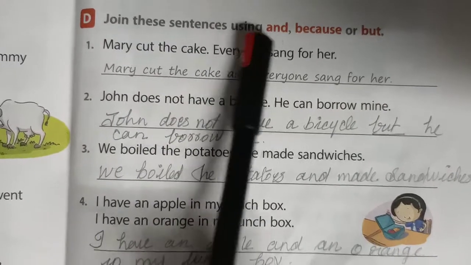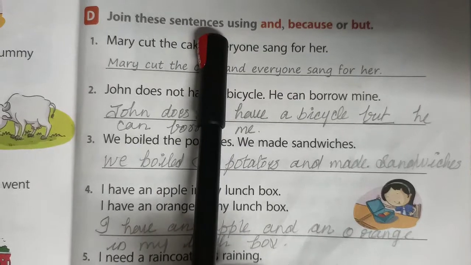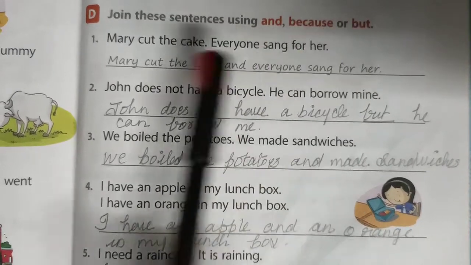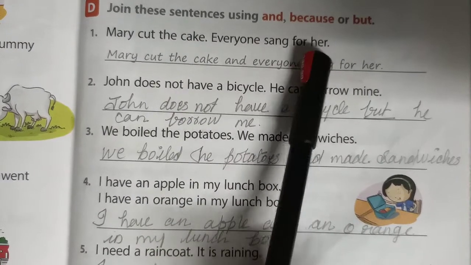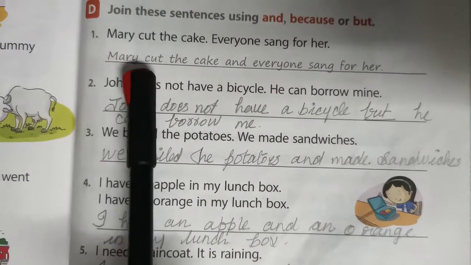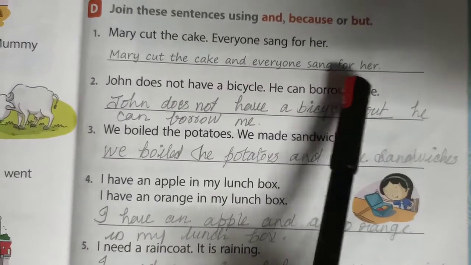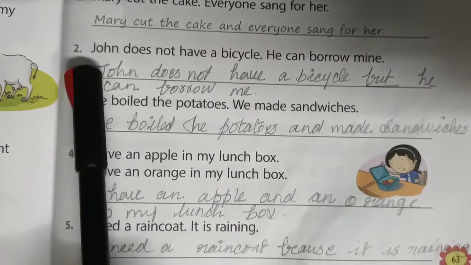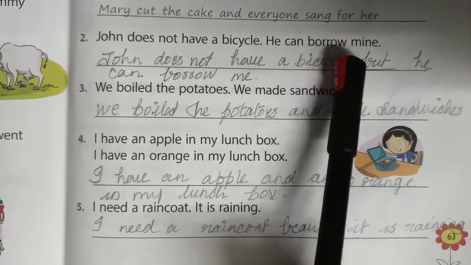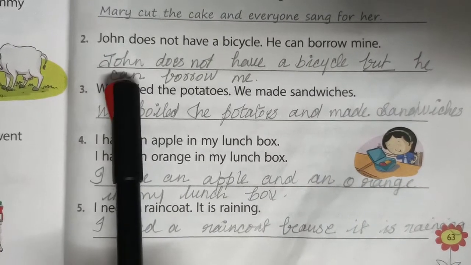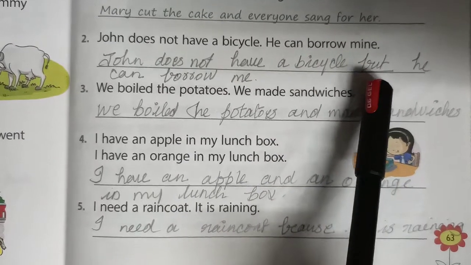Then D. Join these sentences using and, because, or, but. First one, Mary cut the cake. Everyone sang for her. See, join these: Mary cut the cake and everyone sang for her. And. Then second, John does not have a bicycle. He can borrow mine. The answer is, John does not have a bicycle, but he can borrow mine. But is the answer.